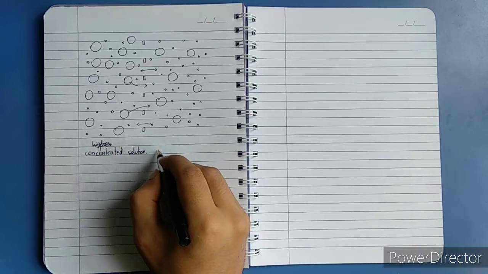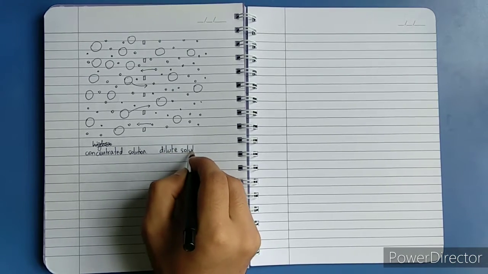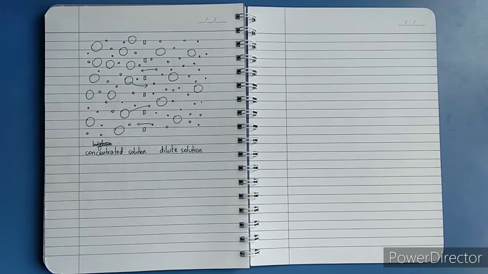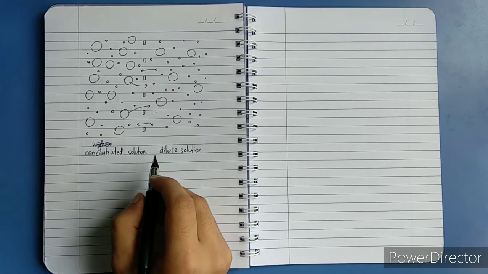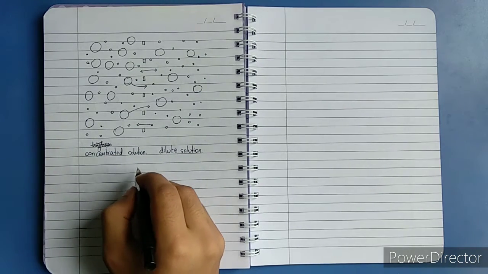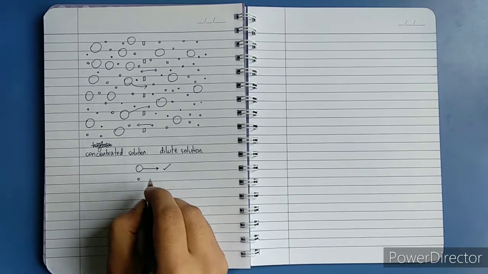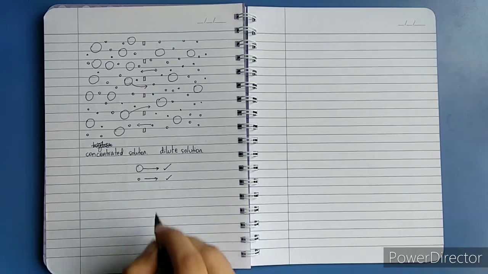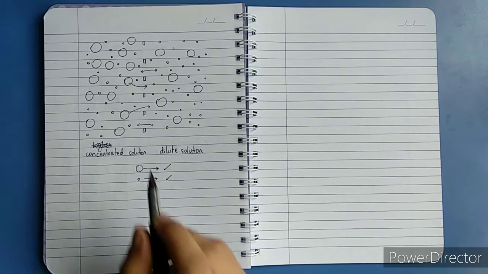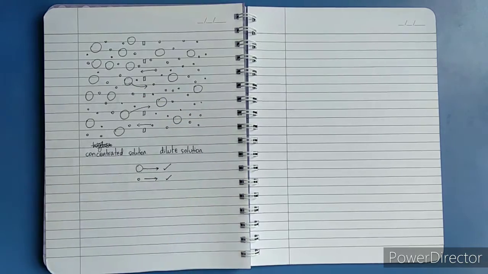And this we call a dilute solution. So over here solute can pass, solvent can also pass. Why does solute pass from left to right and solvent from right to left?